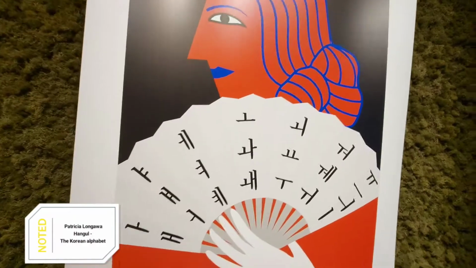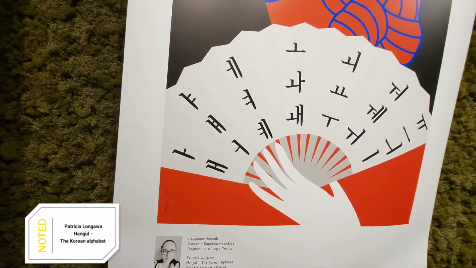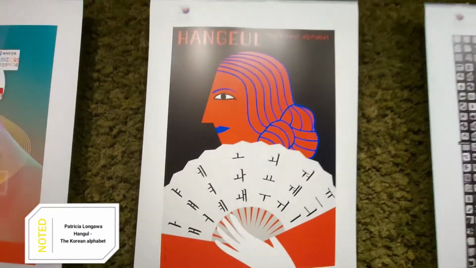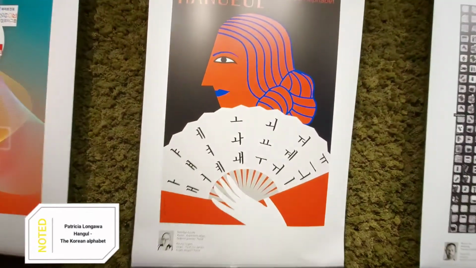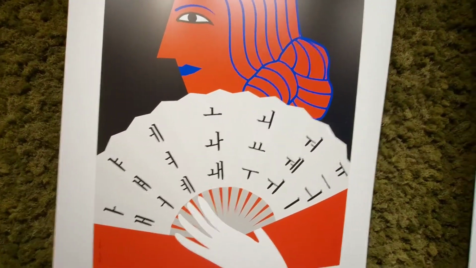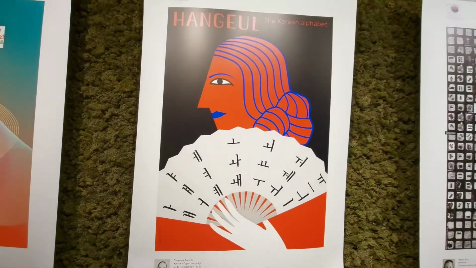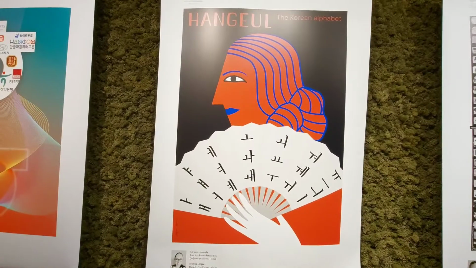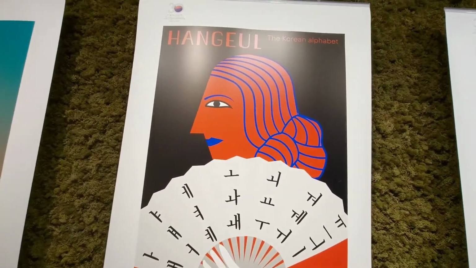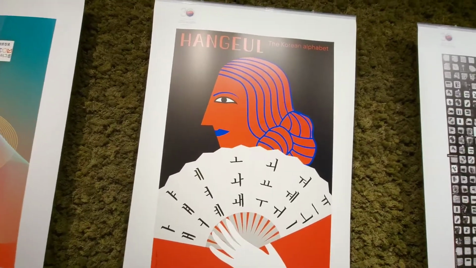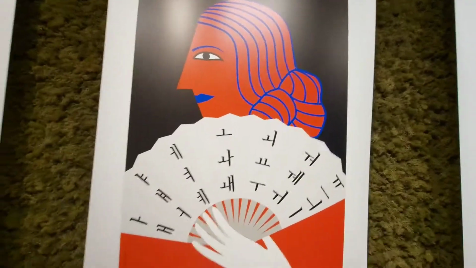Going to the next painting, it is by Patricia Longwa, and it is called Hangeul, the Korean alphabet. We can see a beautiful woman. She has a fan. I'm not sure if this is the word, but the colors represent the Korean flag, which is called Taegukgi, and as you can see, she's in red with blue lines on herself.